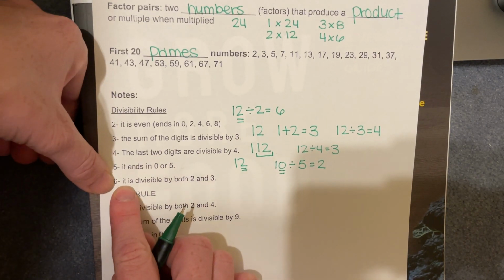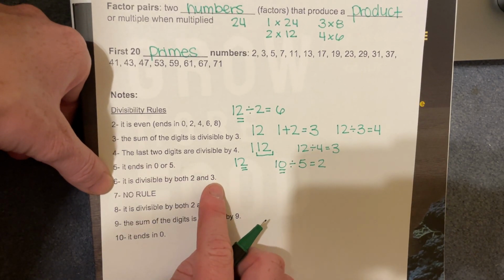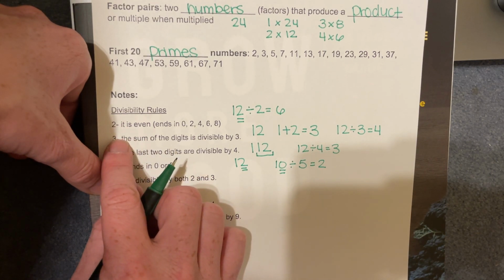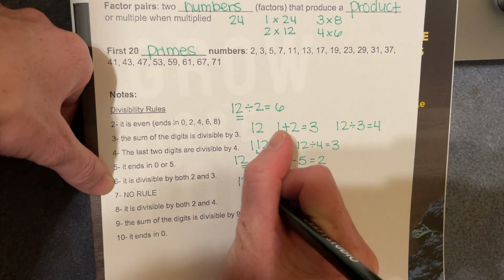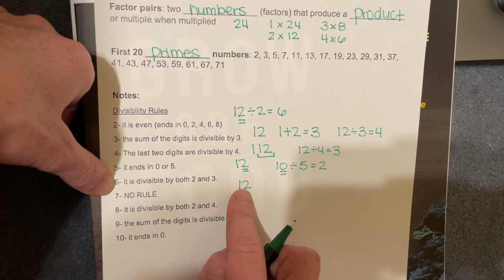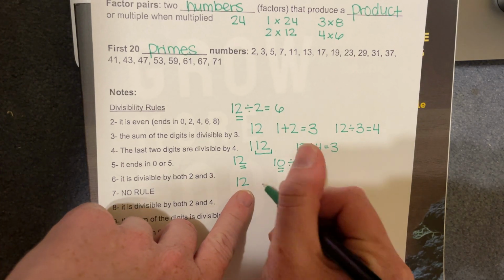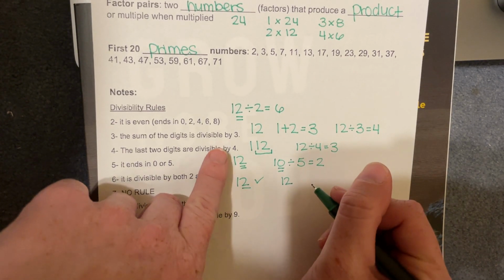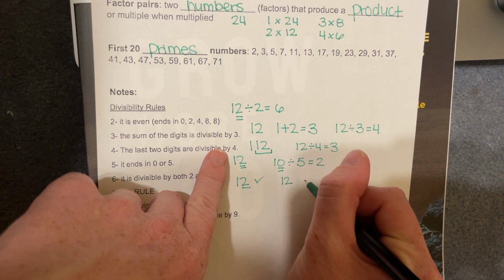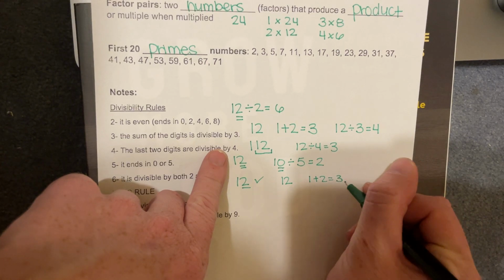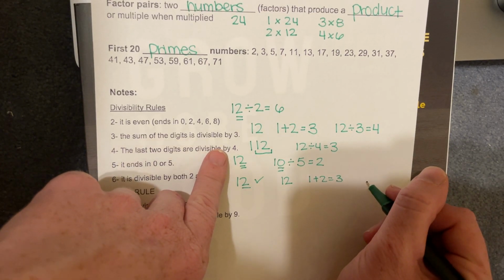Number 6, it is divisible by both 2 and 3. So I have to refer back to rule 2 and rule 3. So if I have this number 12, I just keep using 12. So 12 ends in a 2, so it works. And 12, I can add the two numbers up, which gets me 1 plus 2 gets me 3, which shows me that 3 can be divided.